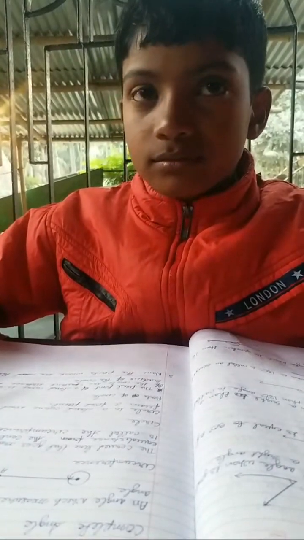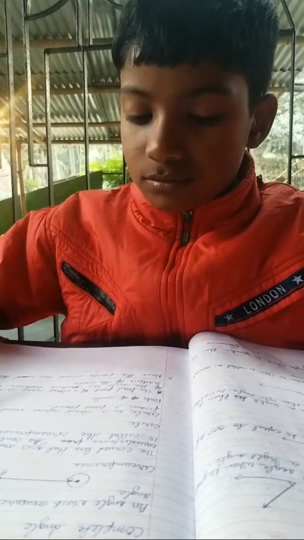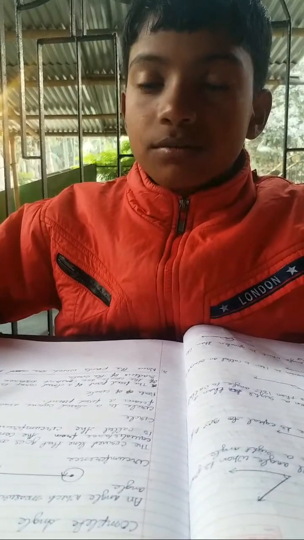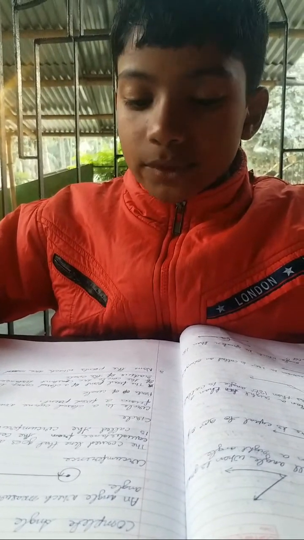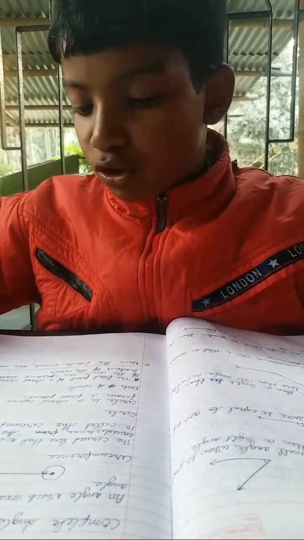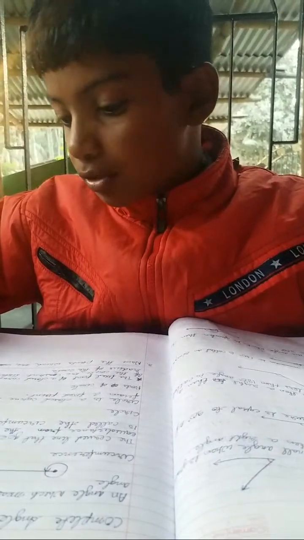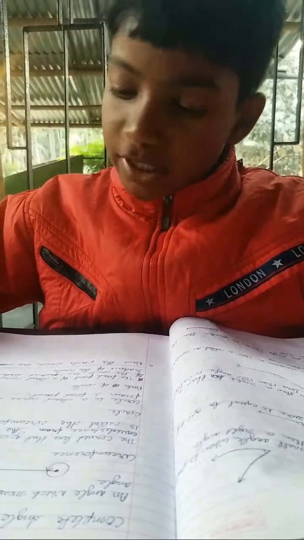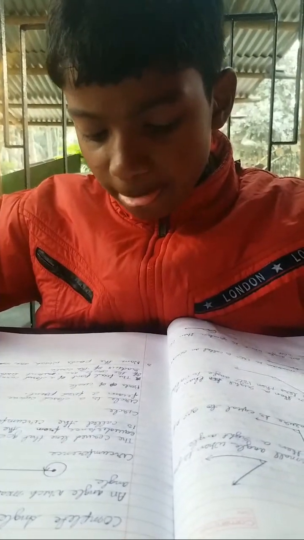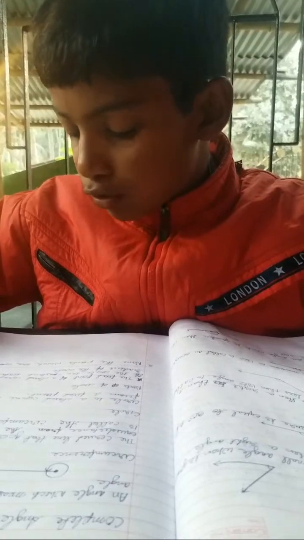Circumference of a polygon is the total length of the surrounding. The total length of the surrounding of an object is called the circumference of that object. A circle is a closed curve which is equidistant from a fixed point. The fixed point is called the center of the circle. The constant distance is called the radius of the circle.